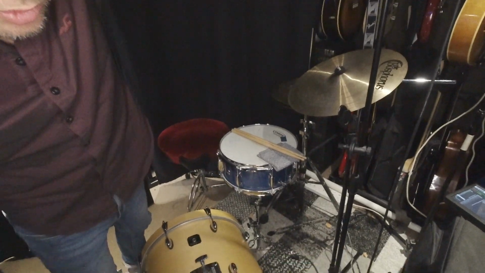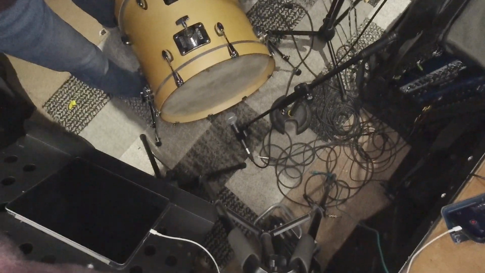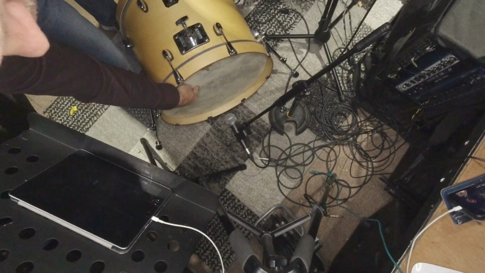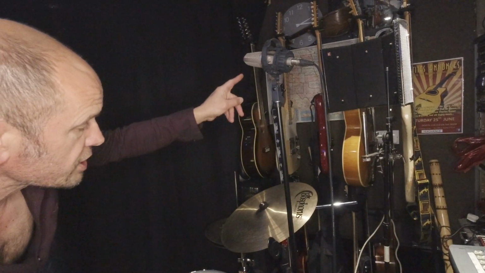So if I just zoom down here, you can see that there is an SM58 on the bass drum here. On the top here, I've got an overhead. I've got my AKG C3000, which is kind of looking over the drum kit.